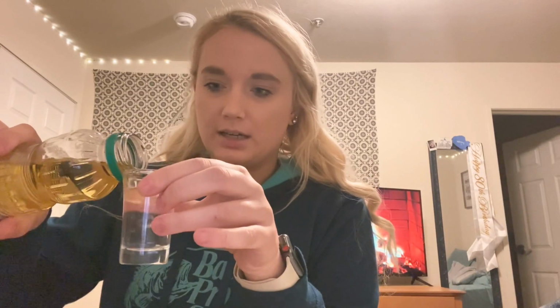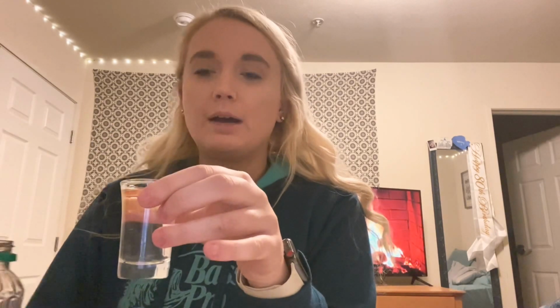It doesn't matter how much, just because I'm not really measuring anything, but if you could see, the oil stays to the top of it and doesn't sink because of its density, because water has a density of 1, and anything that is less than that, it'll float on the top of the water, which is something that we talked about earlier in the semester.